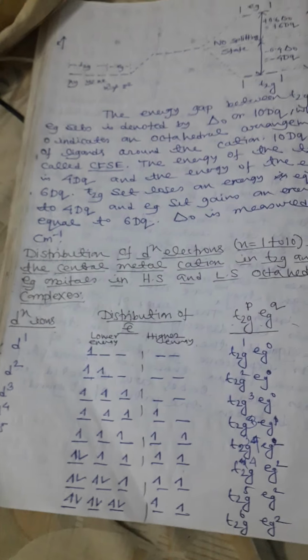Now if the central metal cation has one electron, that means one electron is present in d1. According to the Aufbau principle, the electron always enters the lowest energy orbital. Between t2g and eg, t2g has less energy, so the electron goes to the t2g orbital. So the electronic configuration is t2g1 eg0. Here p and q: p is the number of electrons in the t2g orbital and q is the number of electrons in the eg orbital. The number of unpaired electrons in d1 is only 1.